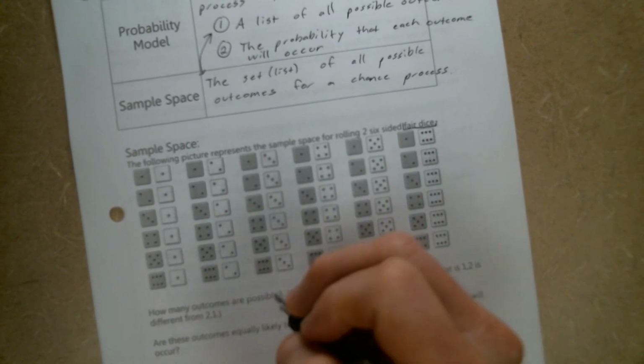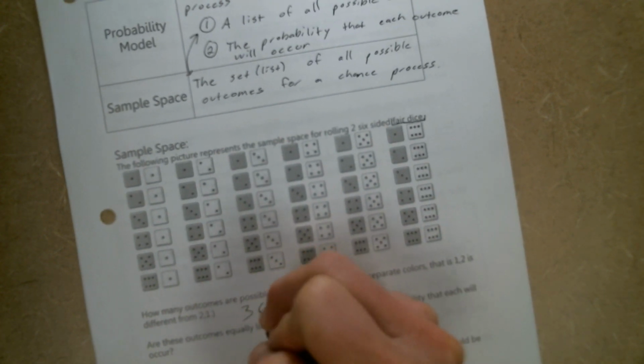All right, so this question says, how many outcomes are possible? Consider the dice as two separate colors. That is, 1, 2 is different from 2, 1. We just answered that. There are 36 different possibilities. Are these outcomes equally likely? If yes, what is the probability that each will occur? We answered that as well.